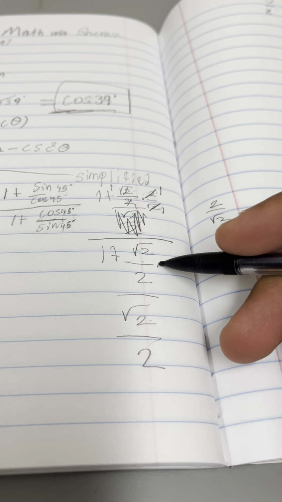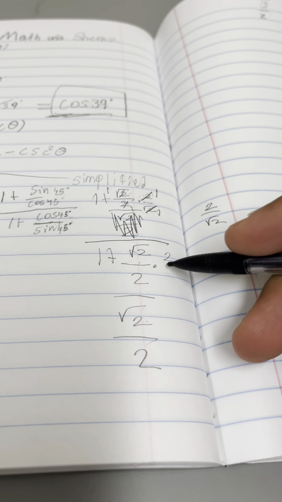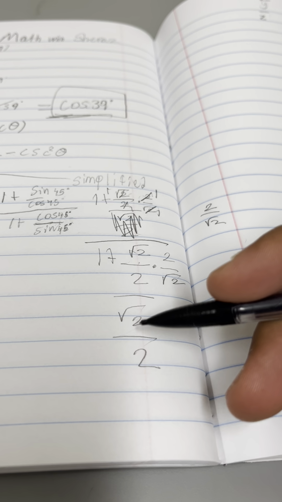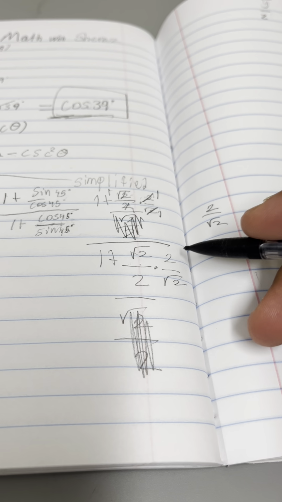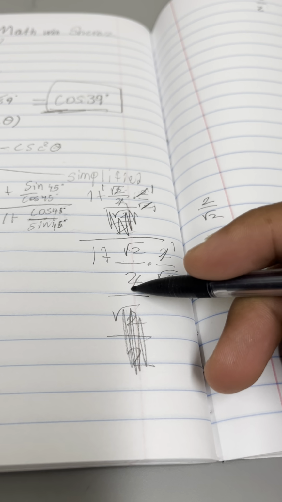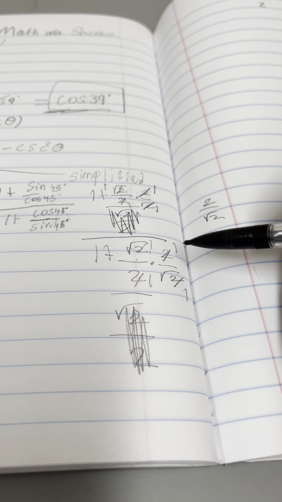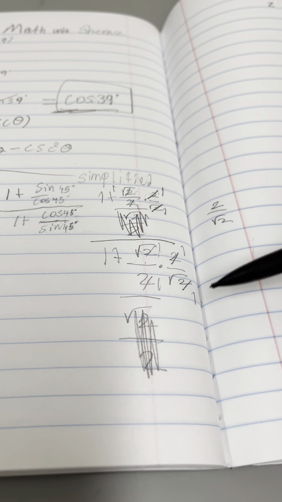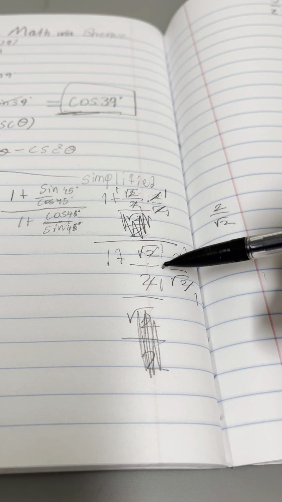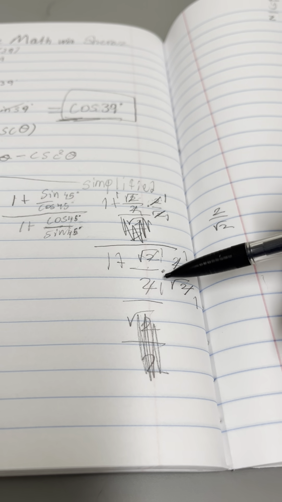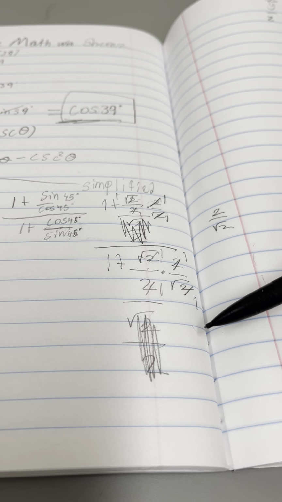So we're going to do the same thing. 2 over square root of 2. Get rid of this. 1, 1, 1, and 1. See, it's just 1. And what is 1 times 1? 1. That's 1 times 1 on the top, 1 times 1 on the bottom, and it's just 1 straight across.